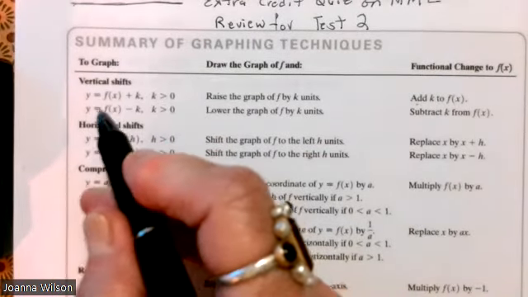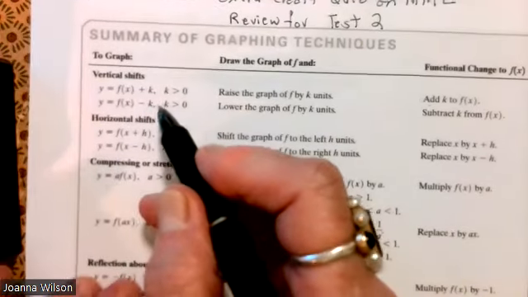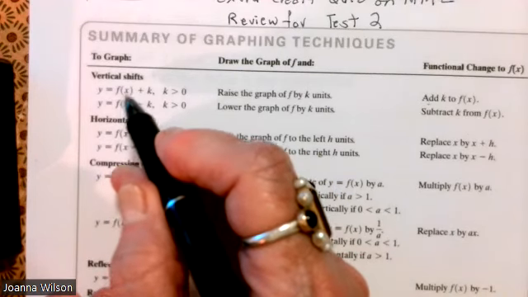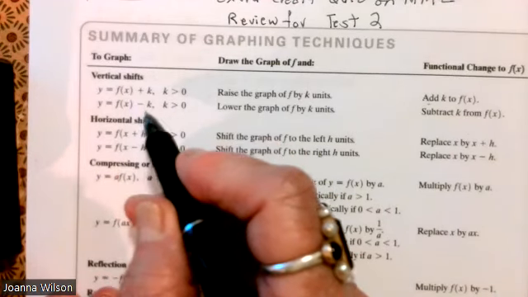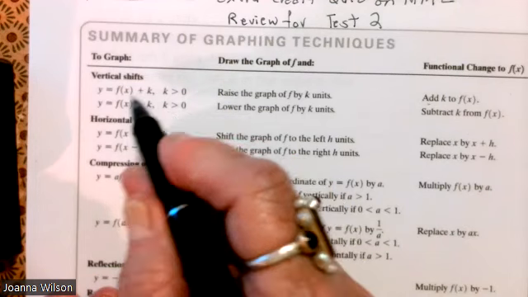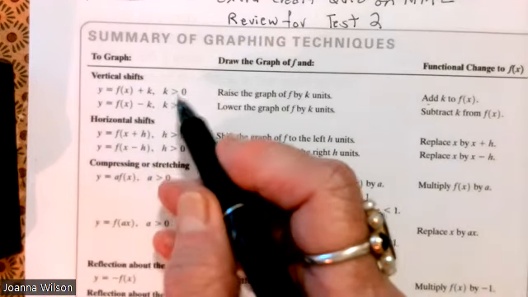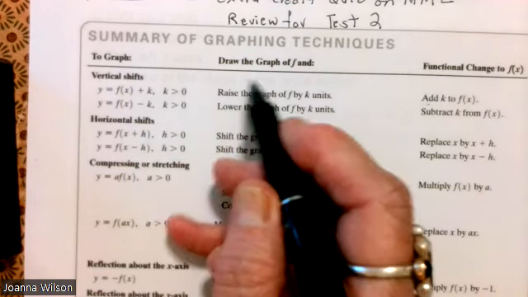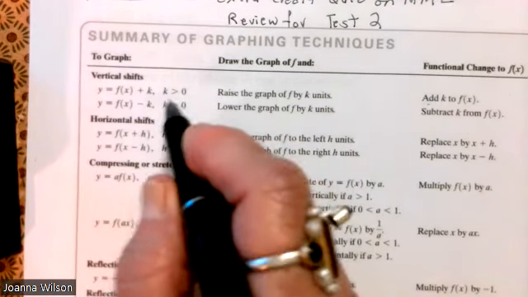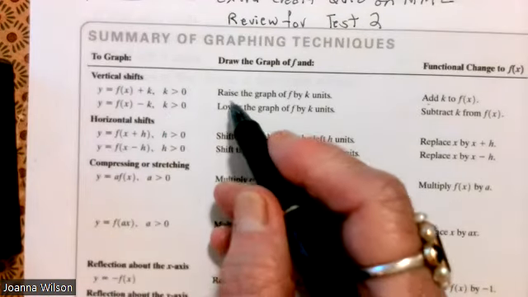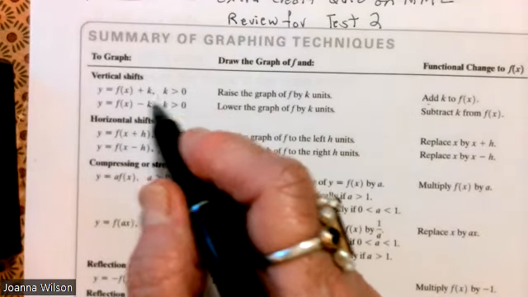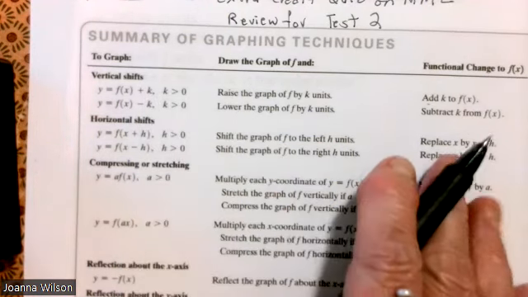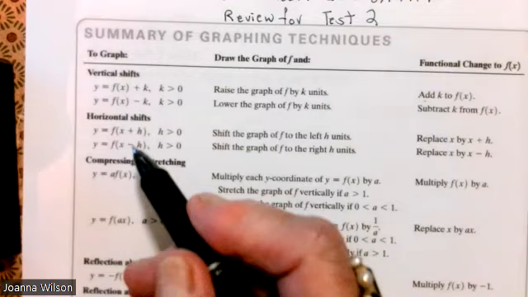So vertical shifts, that's when you add or subtract a positive number on the outside. So you're not doing it inside the grouping symbol, you're just doing it on the outside. If you're adding the number, we're assuming these numbers are positive, then this is going to shift it up 4 units or k units, and this will shift it down k units. Then that's the vertical shift.